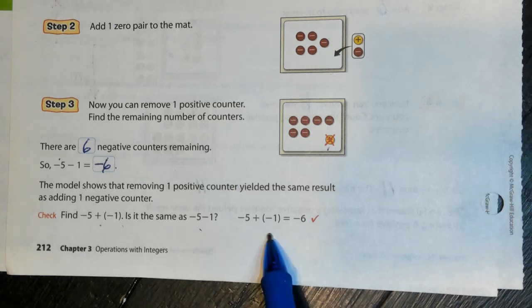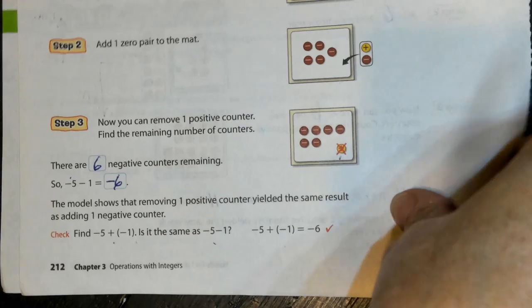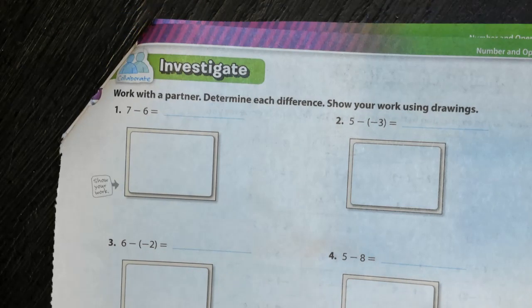All right, I know that's a lot to digest. Let's look at the next page. Right here, this page at the top. It says 7 minus 6. So you're going to need 7 of the red counters.